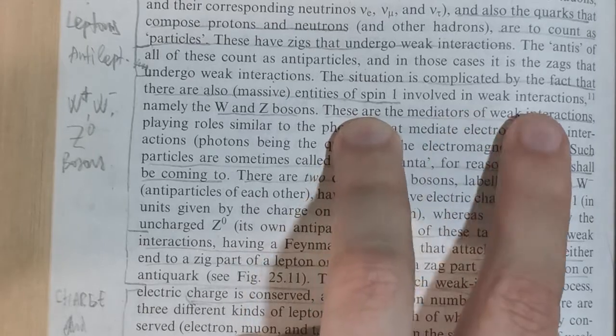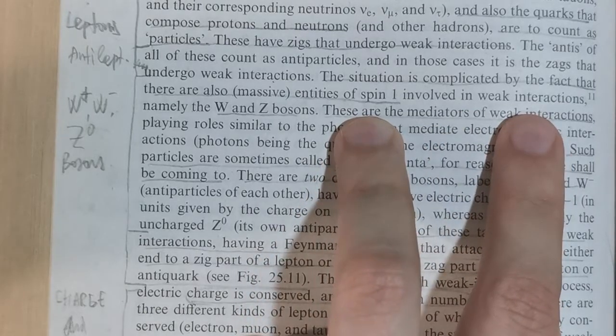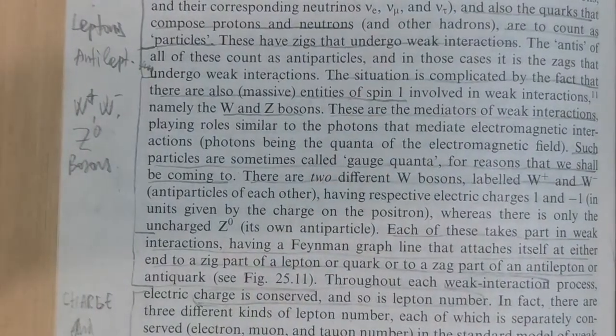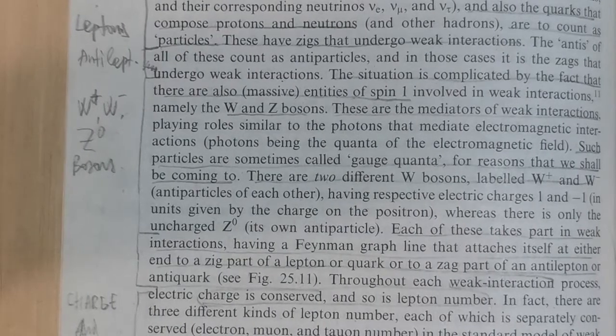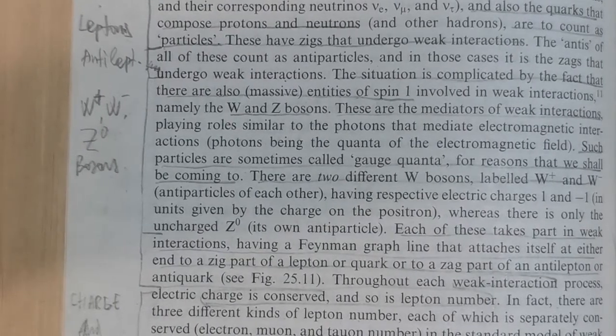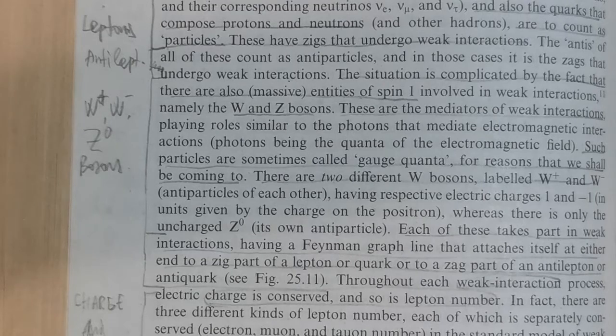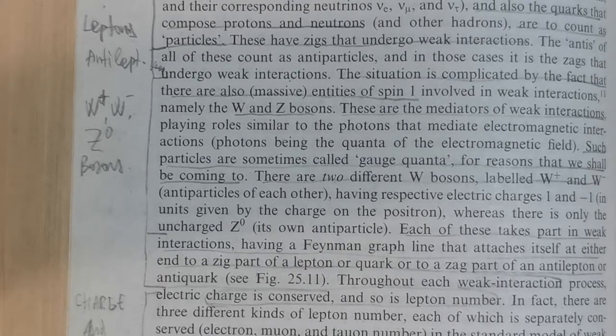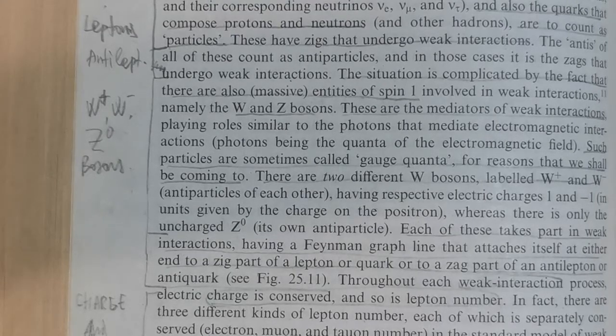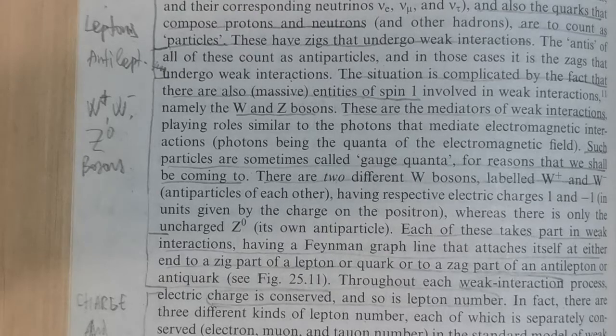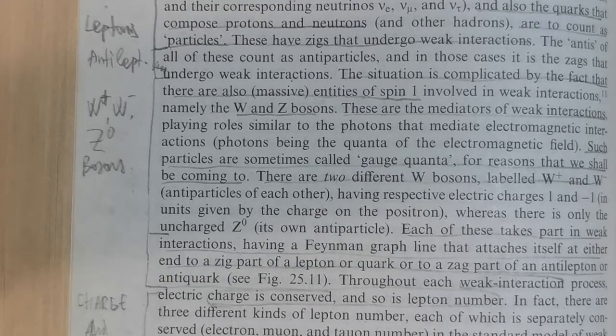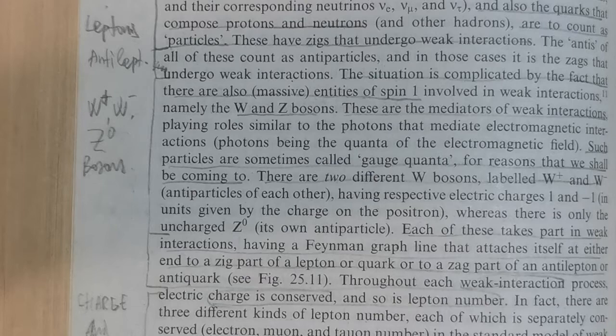And spin 1 particles, they will be also like two-spinners, right? And he is talking that those bosons could be sort of Zogs or something. Yeah, because they also mediate the weak force, so that would make sense, right?